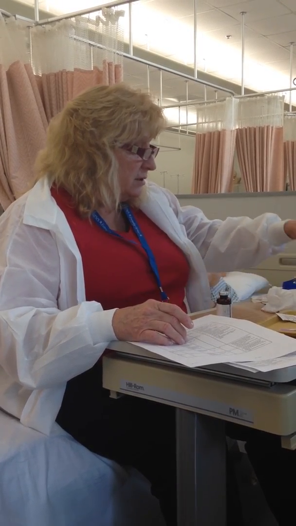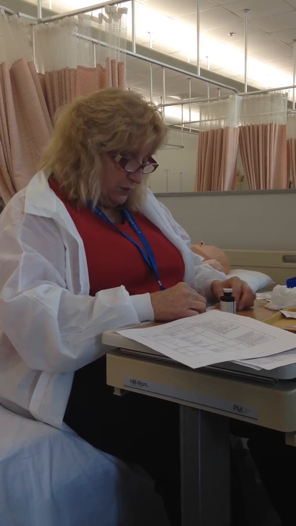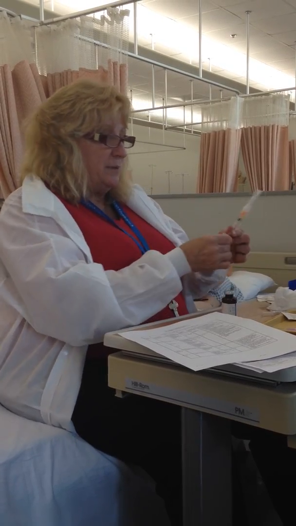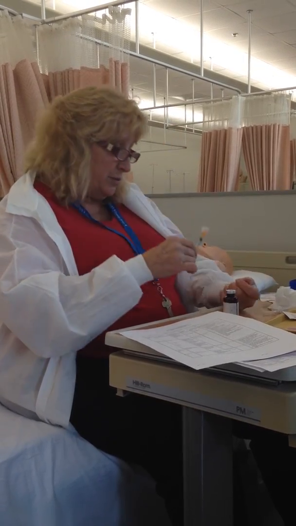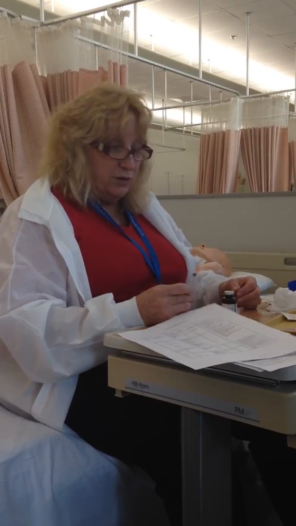The sub-Q is 1/4 inch. Okay, that's like 1/4 inch. And you can give intradermal up to 5/8 of an inch. Now, intradermal, remember, is just under the skin, so it doesn't really matter how long it is. Sub-Q, you're thinking about the fat. So if you had a Giovanna here, who has probably no fat on her stomach whatsoever, right?